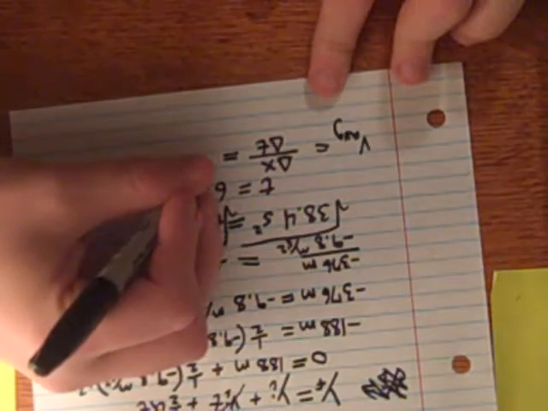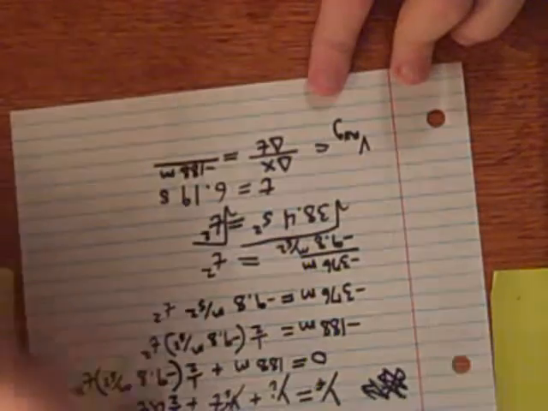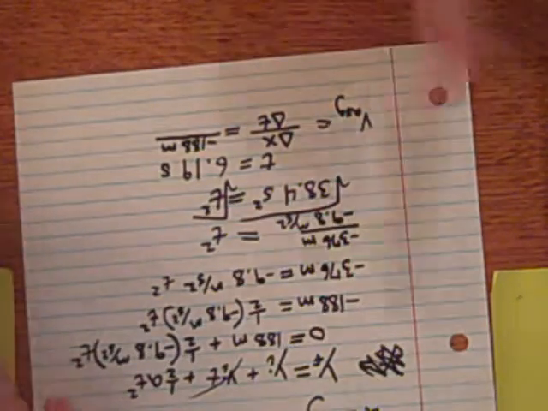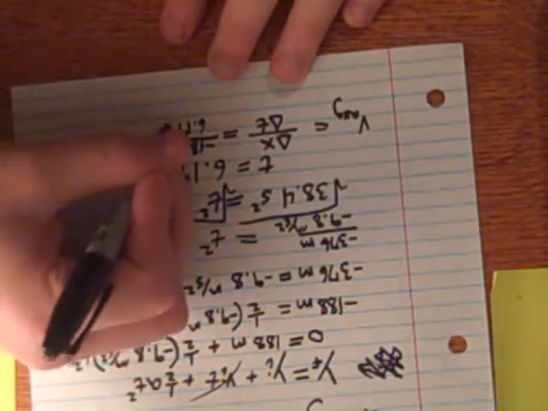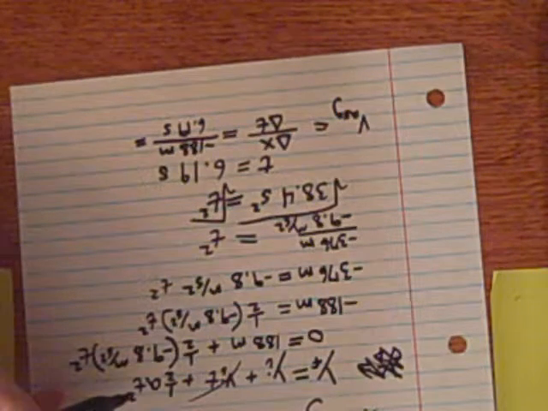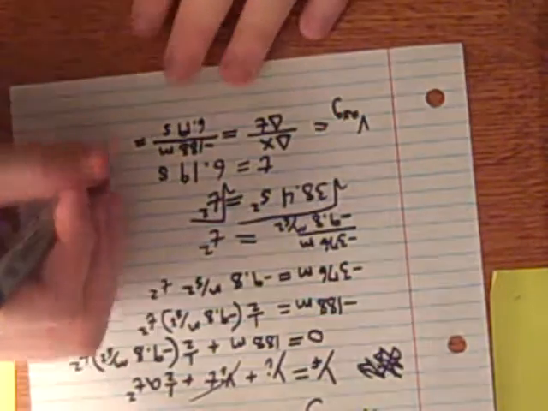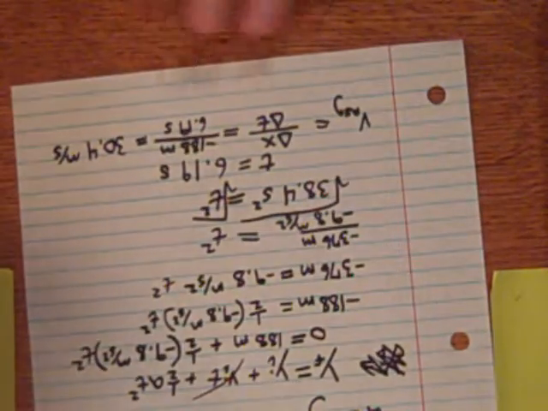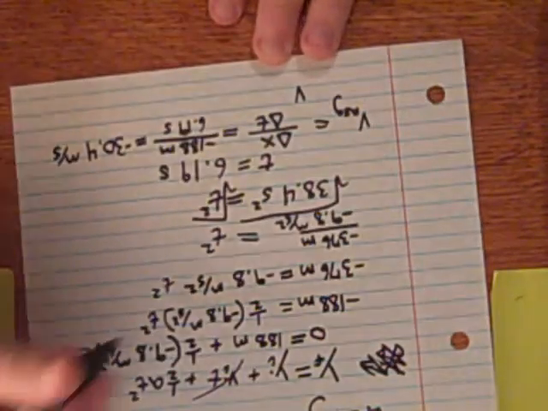And that's negative 188 meters, because x final is 0, x initial is 188, 0 minus 188, negative 188. And delta t, we just figured out, 6.19 seconds. Plug that into the calculator. 30.4 meters per second. Well, v final, oh, excuse me, it's negative 30.4.